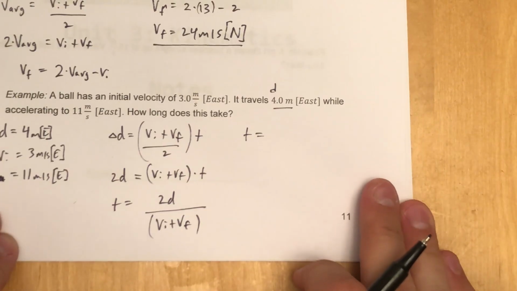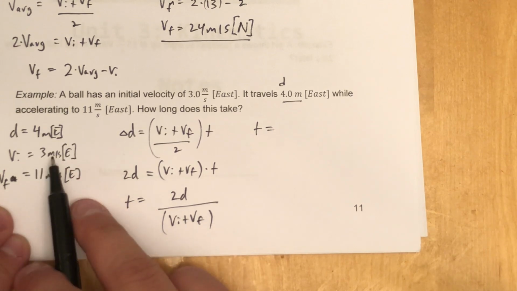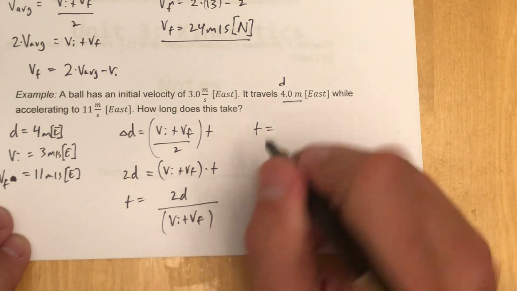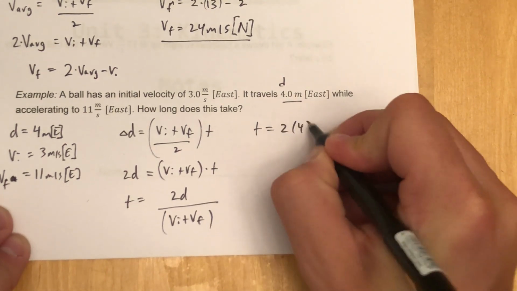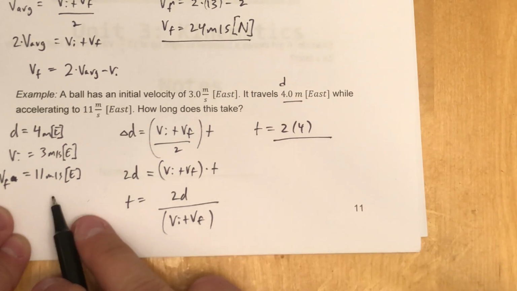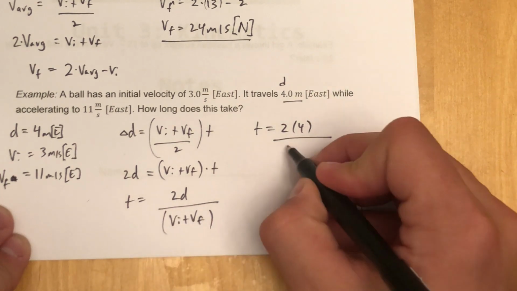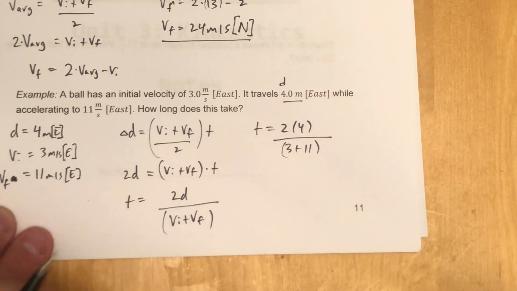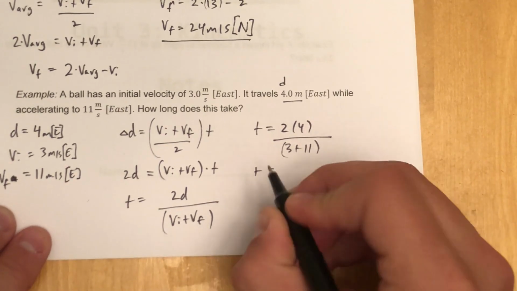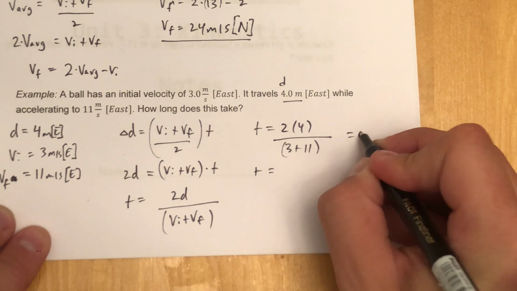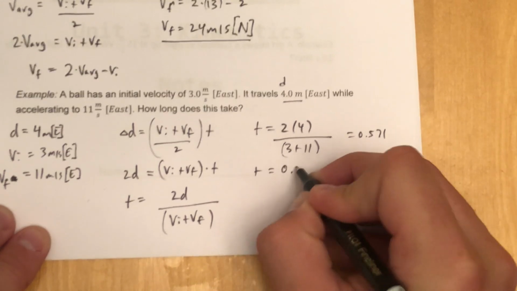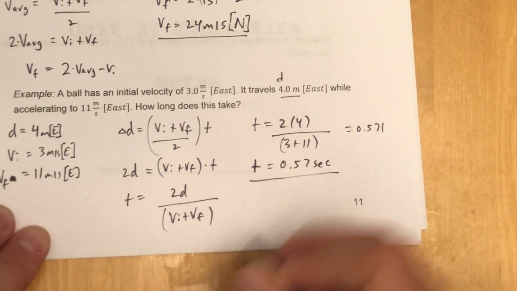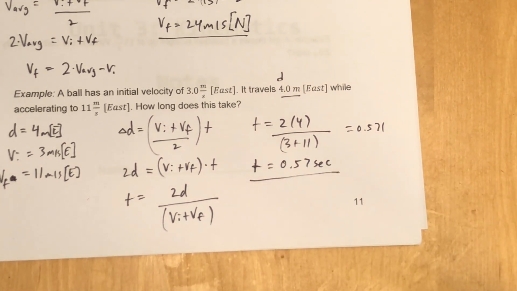Now we just have to plug in our values. So we had our values over here. We manipulated our formula to solve for our unknown variable. And now we're just plugging in our numbers. 2 times 4. And on the bottom here, our initial plus our final. 3 plus 11 is 14. 8 over 14. Which gives us a time of 0.57. So if we had this 571, that rounds to 0.57 with 2 sig figs, our units. And that solves that question right over there.